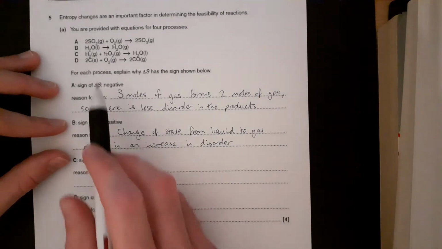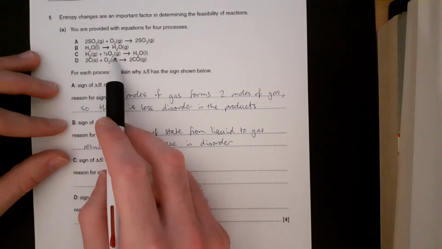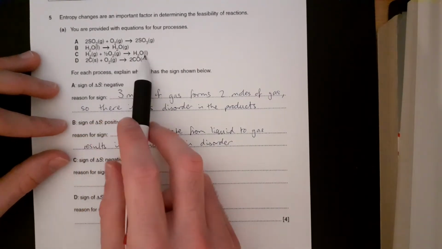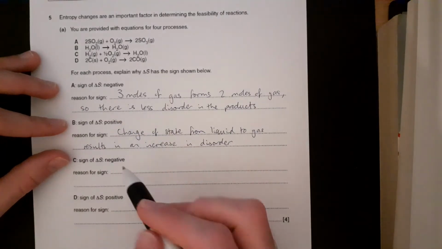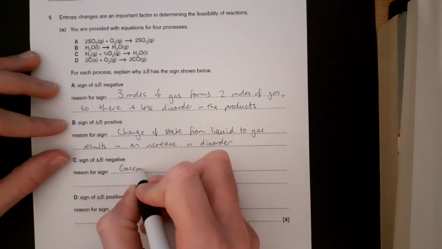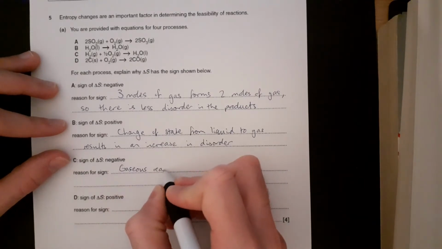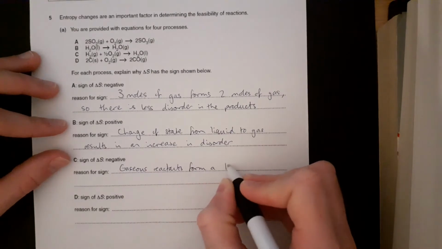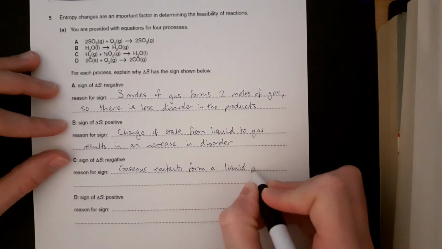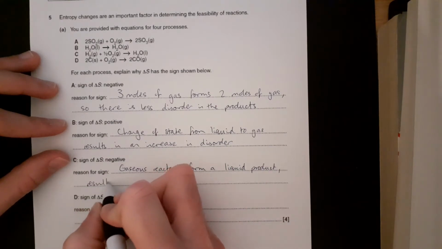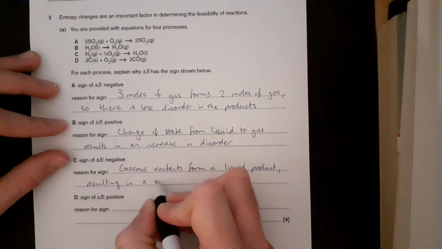Process C: here we've got hydrogen gas and oxygen gas making liquid water. So this is essentially the opposite. We've got gases turning into liquids. So we can say gaseous reactants form a liquid product, resulting in a decrease in disorder.